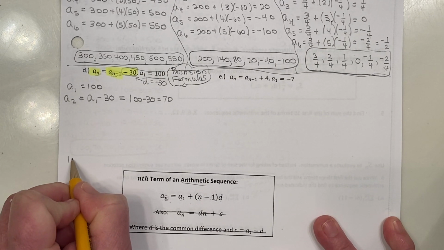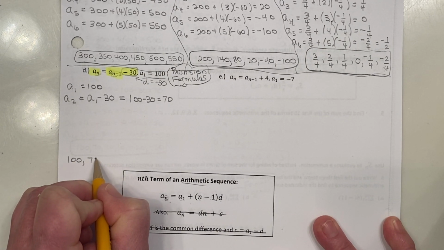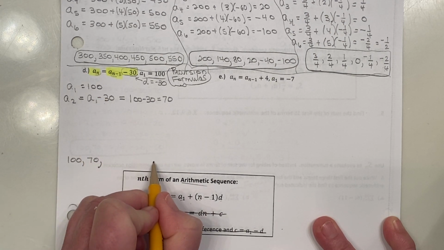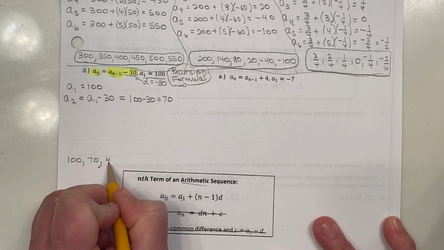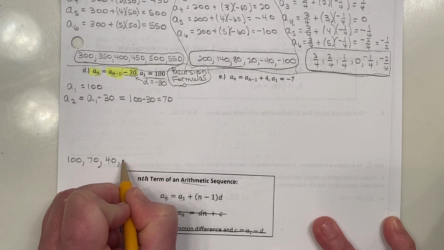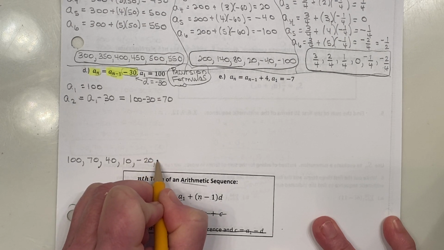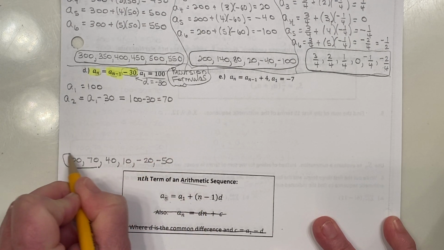Coming down here, I'm going to record 100 as my first term, 70 as my second term. Based on what I see, I think I'm going to keep subtracting 30s. So maybe this next one would be 40. Subtract another 30 would be 10. And then -20. And then one last time, -50.